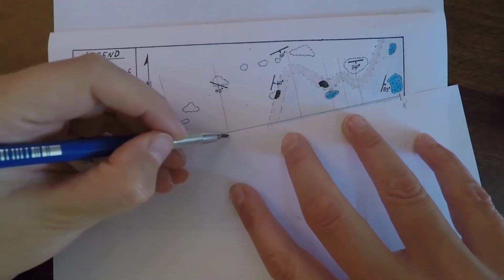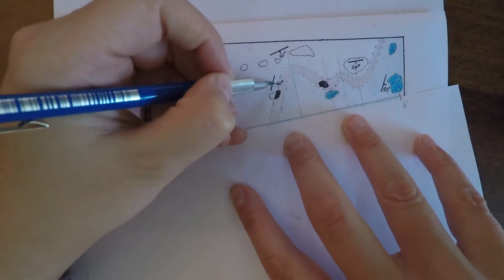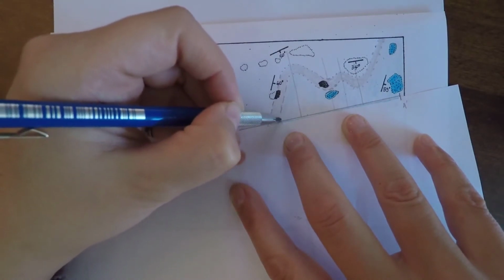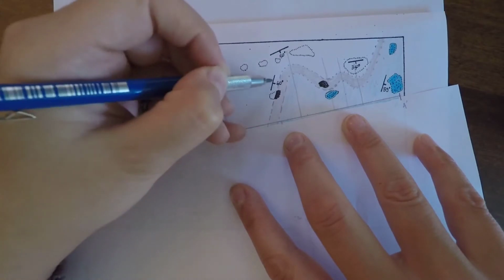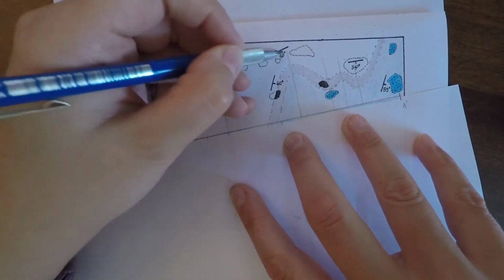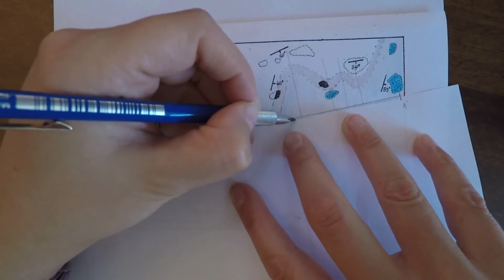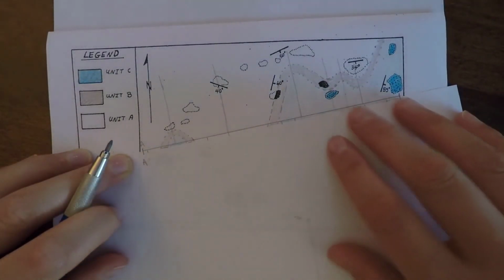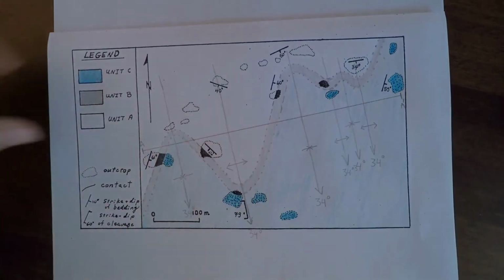We have this 40-degree bedding, this 60 degree, and again transfer it parallel to the cleavage straight down to that cross-section line. Okay, do we have any others? Quick check. All right, so there we go.